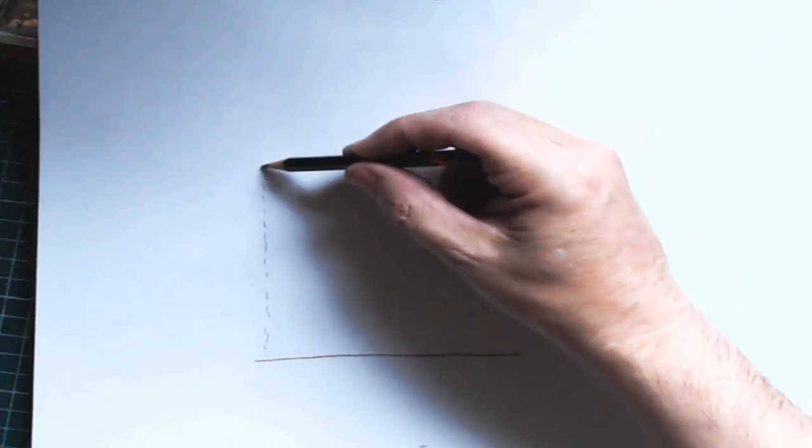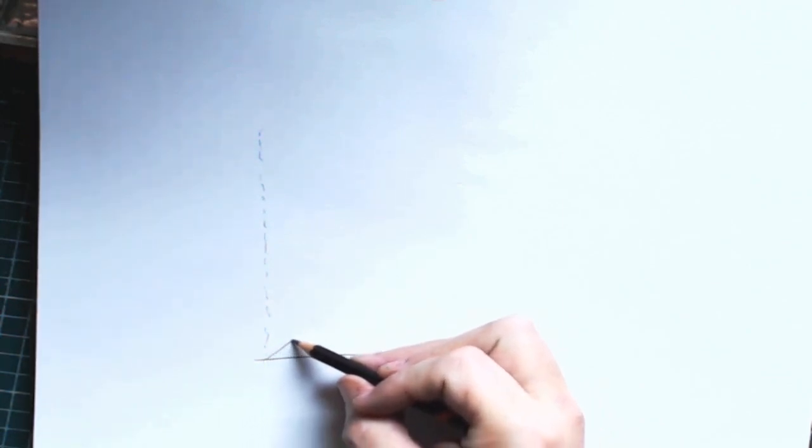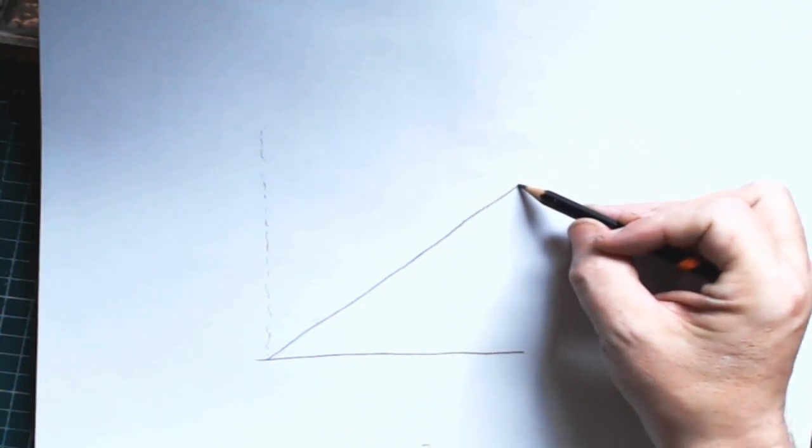So we'll do a baseline. And off that baseline, if you think that's like 90 degrees, but we're not interested in that. What we really want is something like 45 degrees. A line like that.